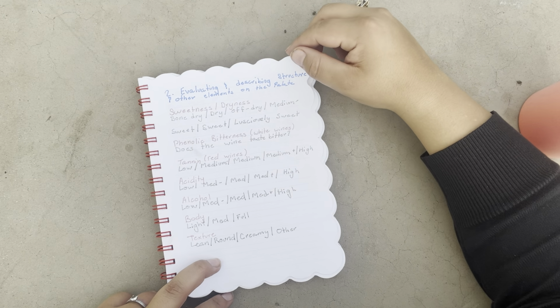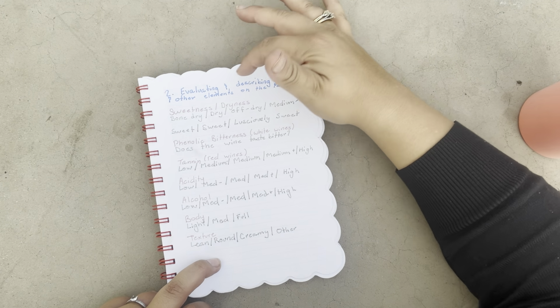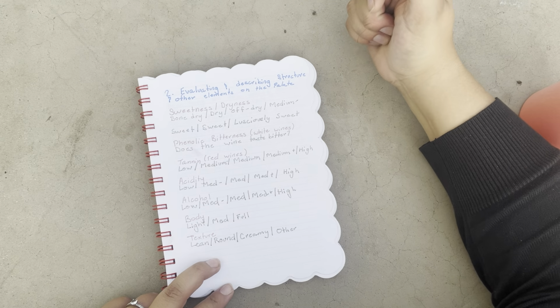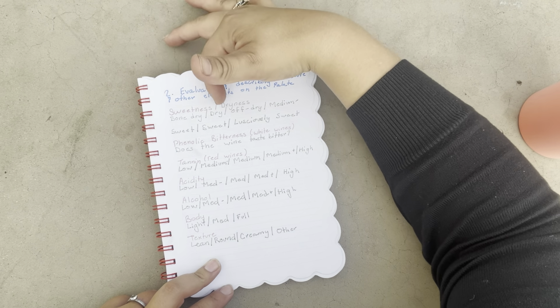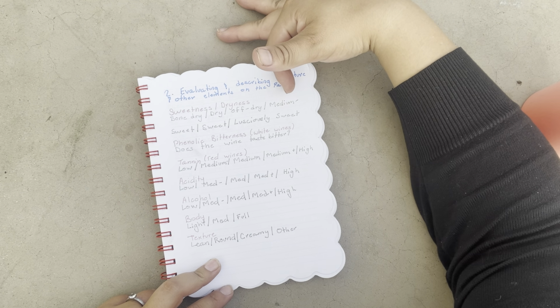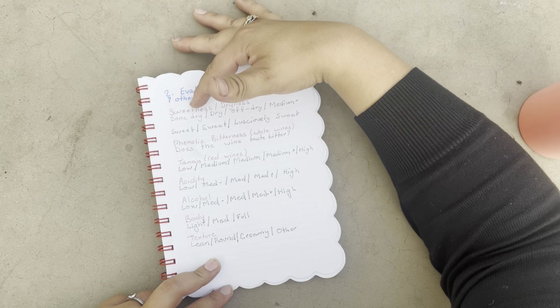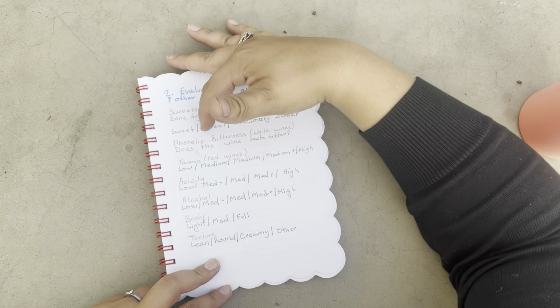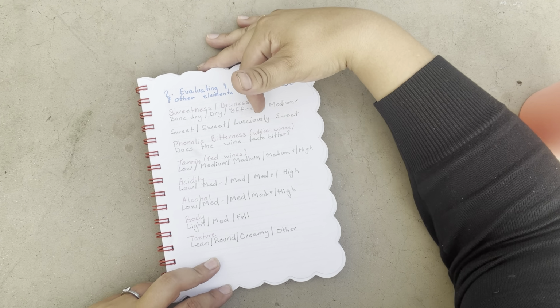Number 2, we evaluate and describe structure and other elements on the palate. Other elements consist of: is it sweet or is it dry? To scale that, we have bone dry, off dry, medium sweet, sweet, or luxuriously sweet.